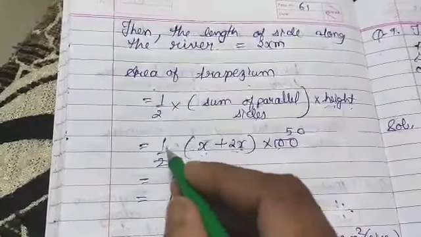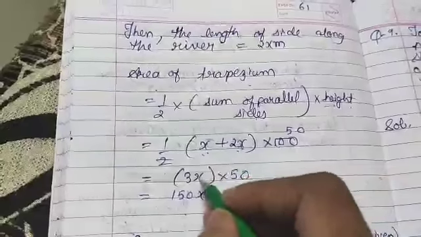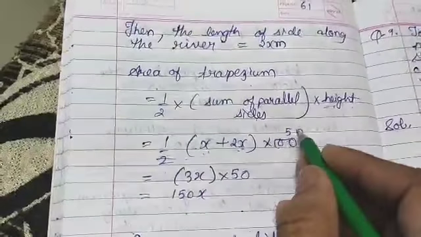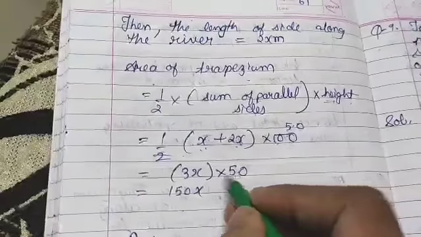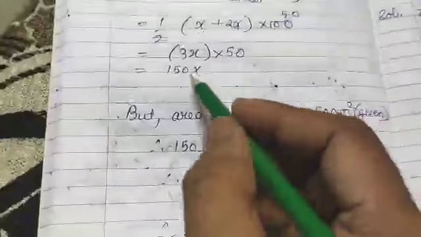Now x plus 2x is 3x, and half of 100 is 50, so 50 times 3x is 150x. From this we need to find the value of x.